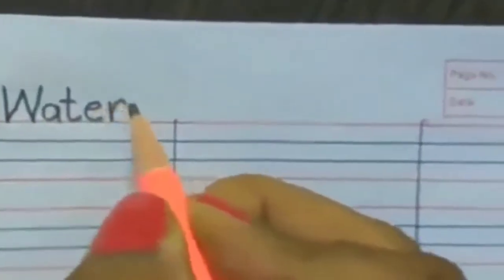Now we'll write the heading. Leave one finger space and write capital W, small a, T, E, R. Water.